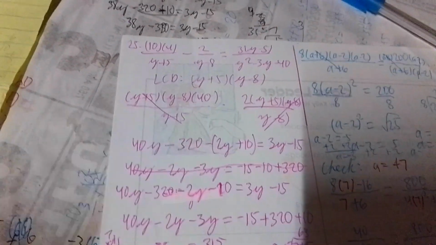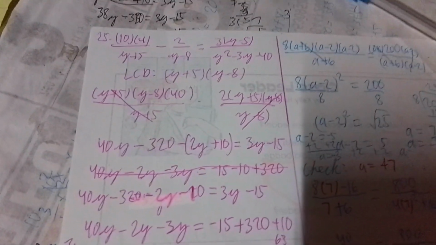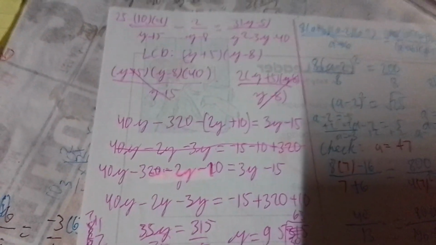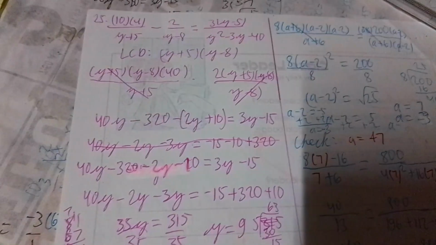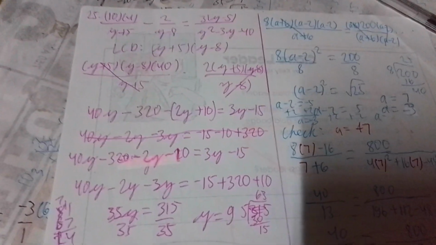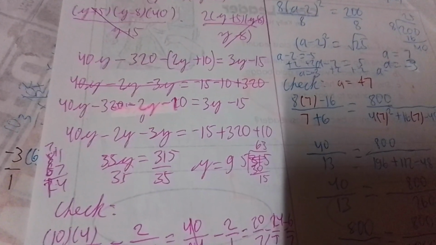Then I just apply the distribution property. So I distribute also the negative 2. Negative 2y, that becomes negative 10. Equals 3y minus 15. And then combining like terms, I should get something like this. So I shift this 3y to the other side and everything to the right side. So we should get this answer. And the y should be 9.